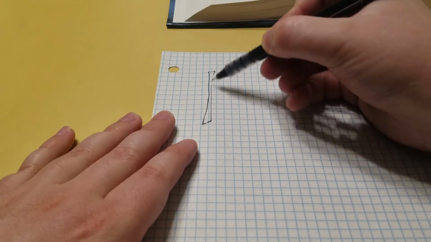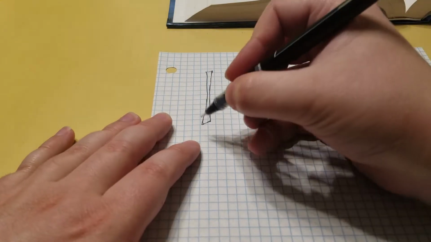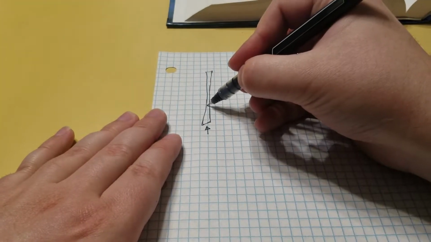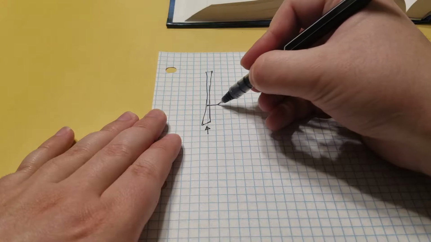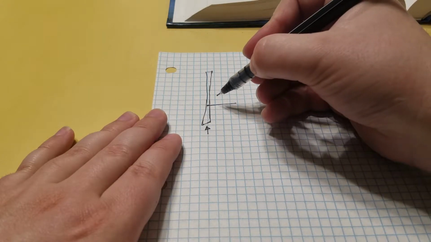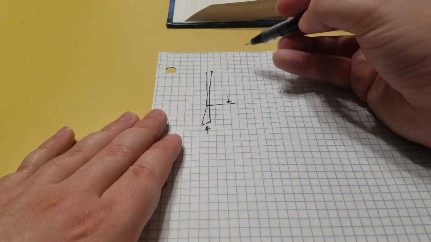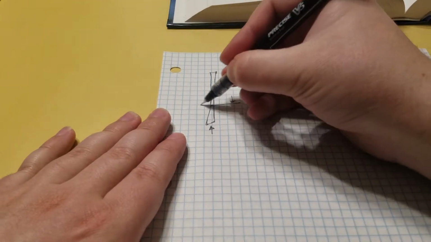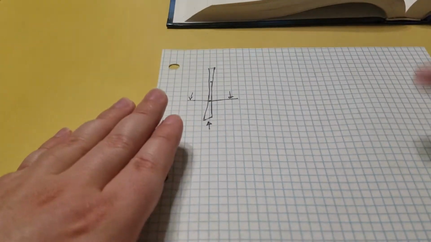So this could be some crazy load, and then there's maybe something hanging here. So it's got something going on. But there's no moments on this, so it's definitely in balance. Okay, anyway.